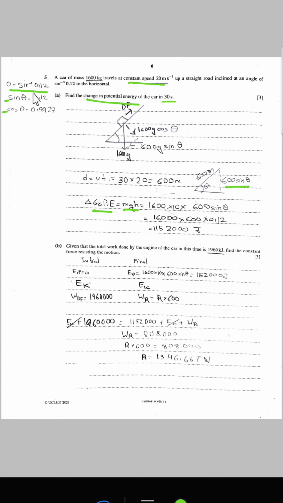And we know the value of sin theta, that is 0.12. So we put all these values in this expression and find the change in gravitational potential energy, that is 115,200.